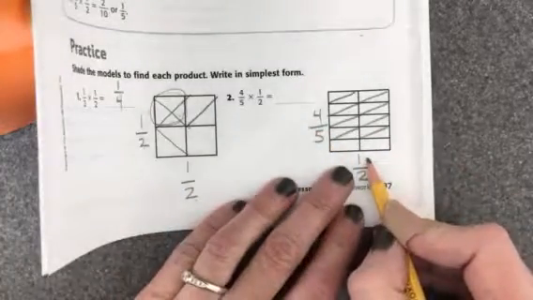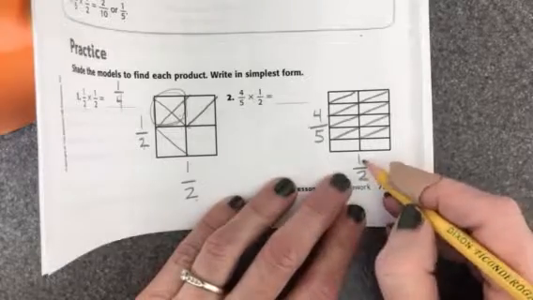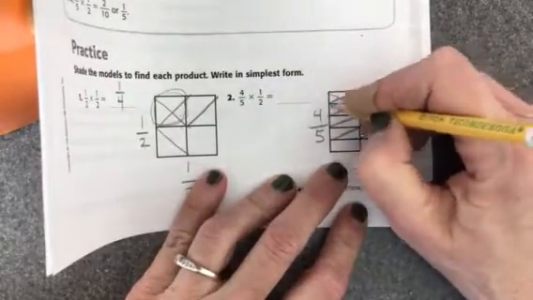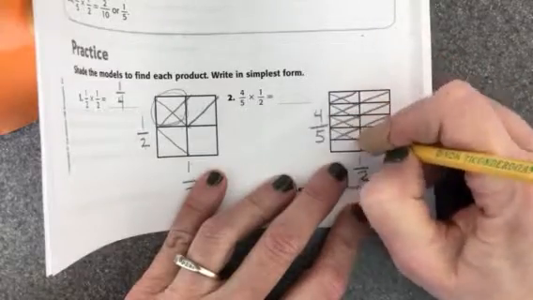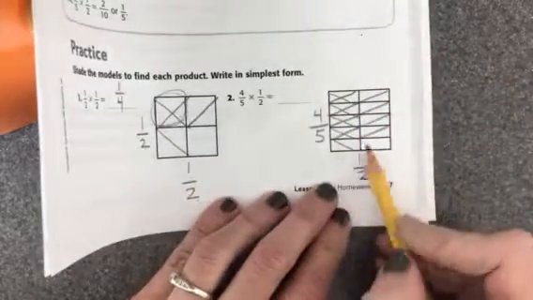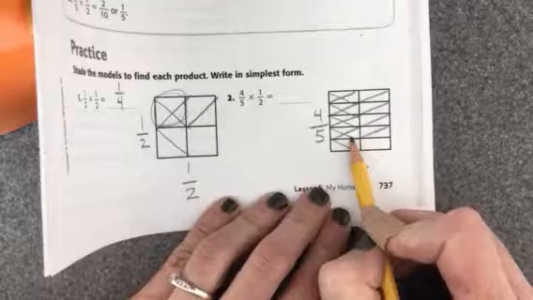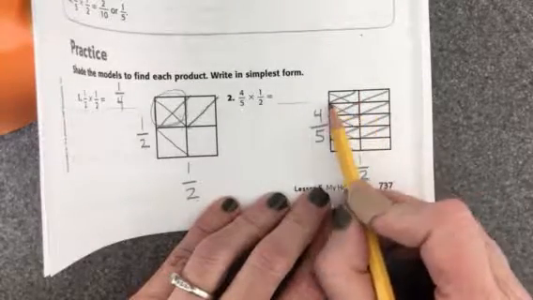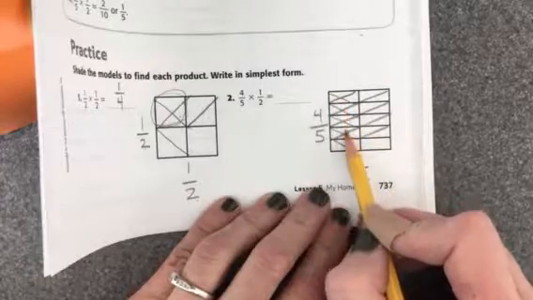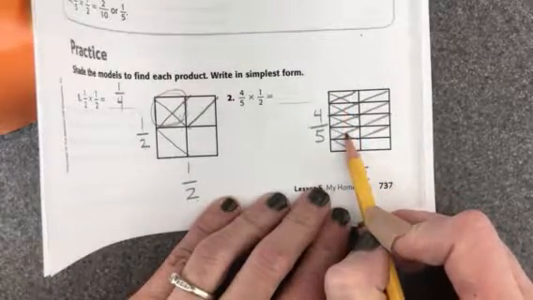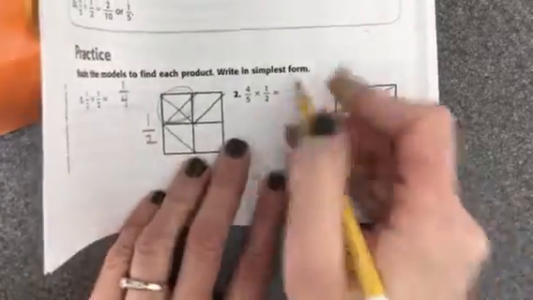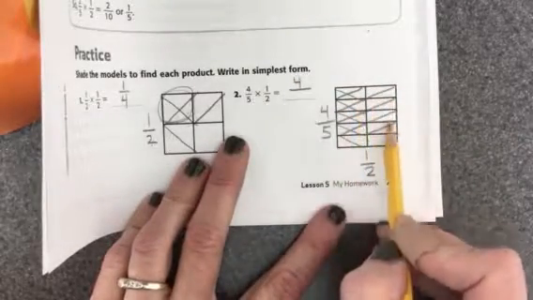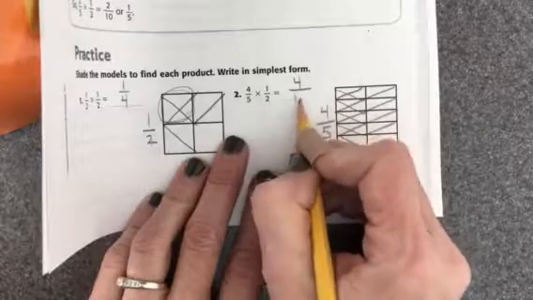This tells me to shade in 1/2, which tells me to shade in 1 column. So I'm going to start here and shade in every piece of this column. And then when I'm finished, I look and see how many spaces have both slanted marks. So it's basically all of them that have the X are the ones that I'm talking about. So I count those up. It looks like I have 4 of them. And then I can figure out how many spaces altogether, and that is 10.